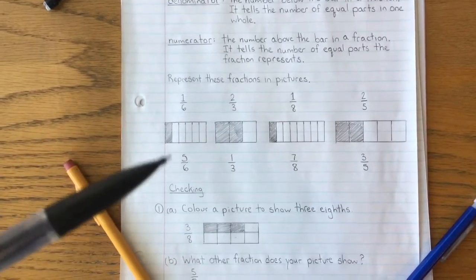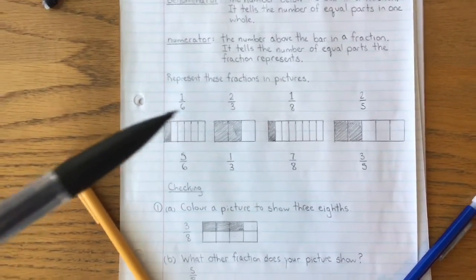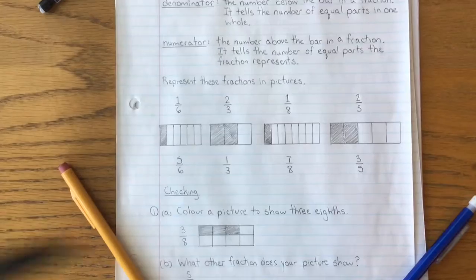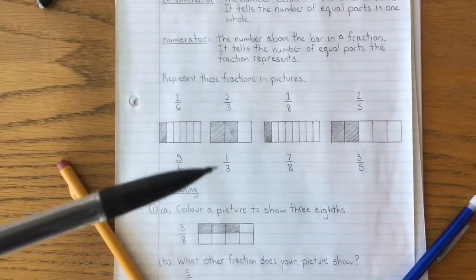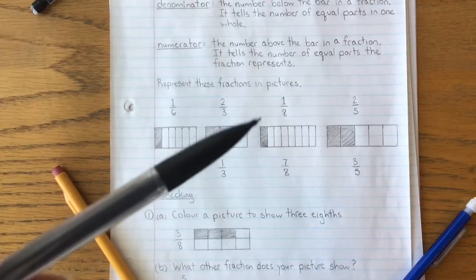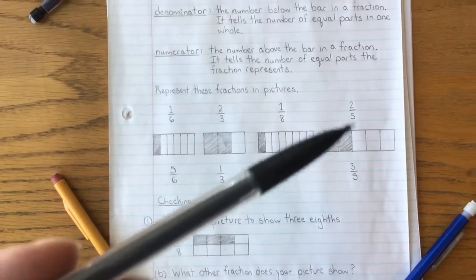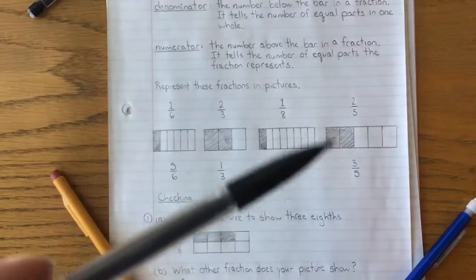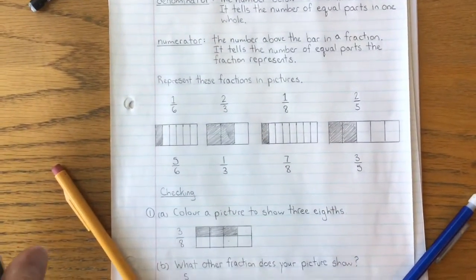If you were to add these together, you add the numerators only, you would get 6 out of 6, which is the whole. Here, 2 plus 1 is 3, so 3 out of 3, which is the whole. Here, 1 plus 7 is 8, so 8 out of 8, which is the whole. And 2 plus 3 is 5 out of 5, which is the whole.